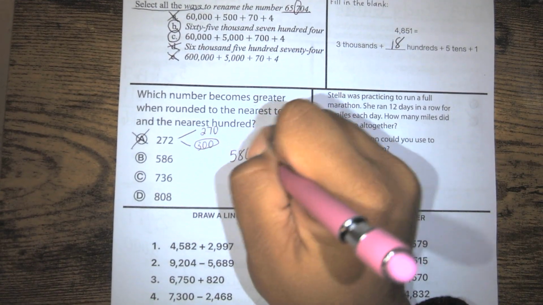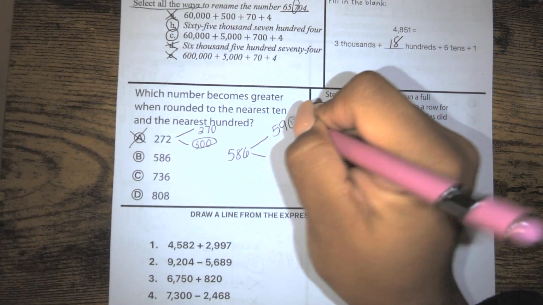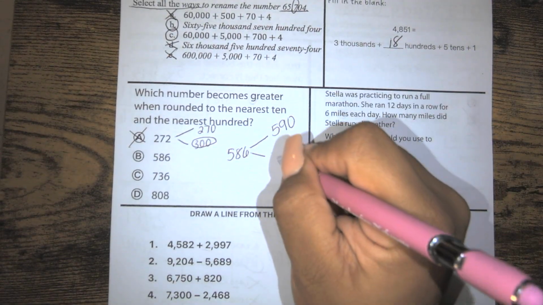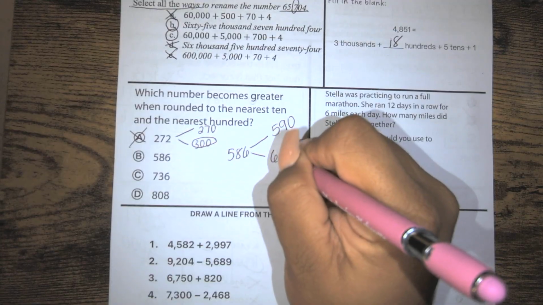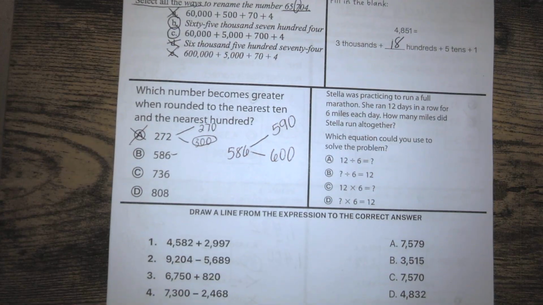586 rounded to the nearest 10 is what? 590. And rounded to the nearest 100 is 600. Can that be an answer? Yes. I'm going to leave that there pending.